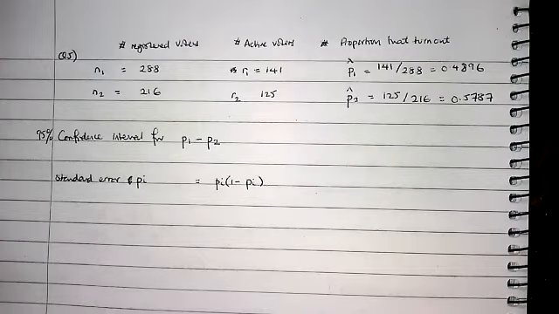So we're going to want to include the standard error of pi somewhere in our confidence interval.